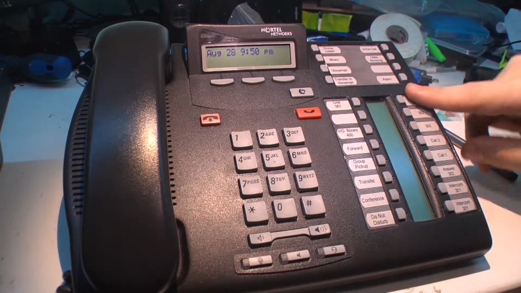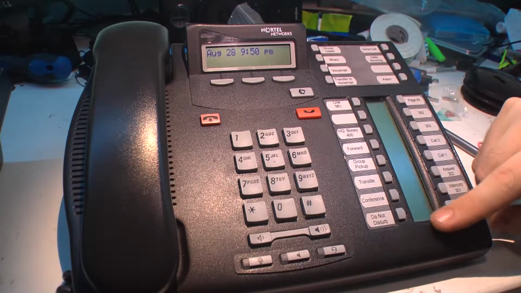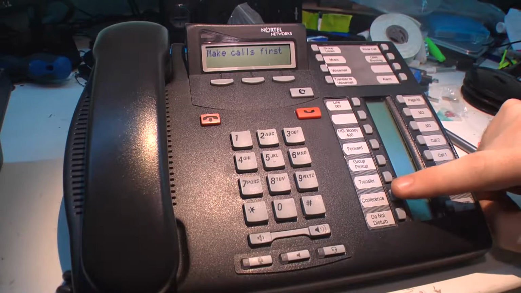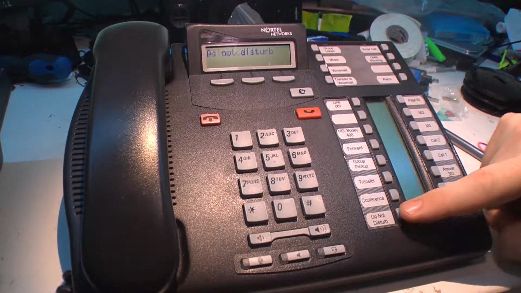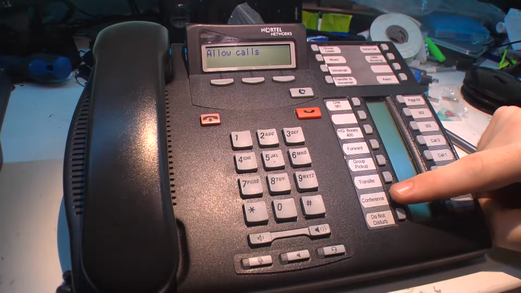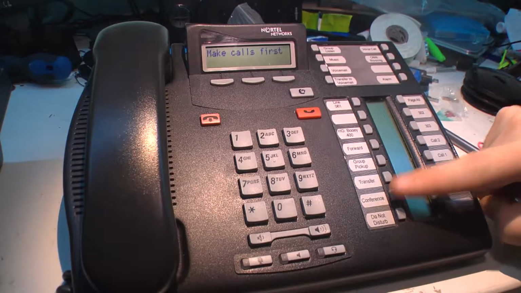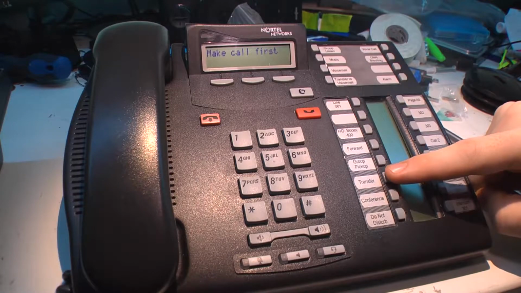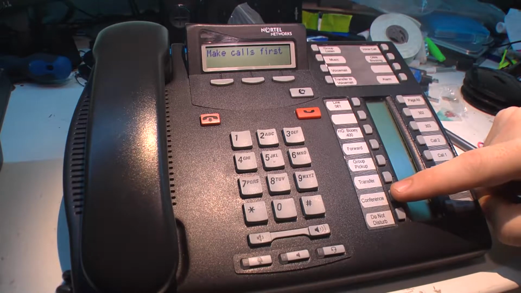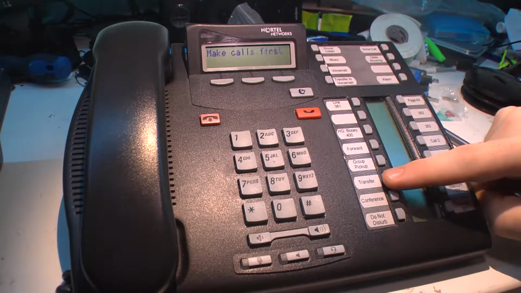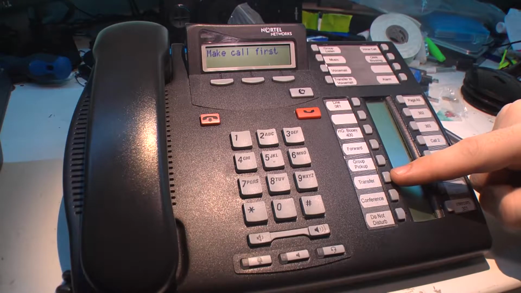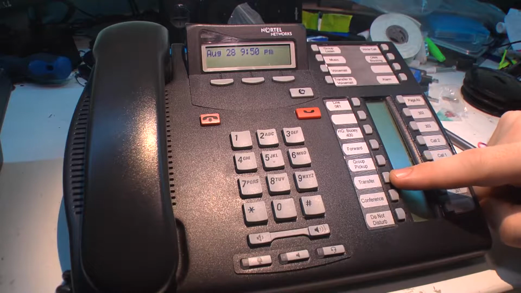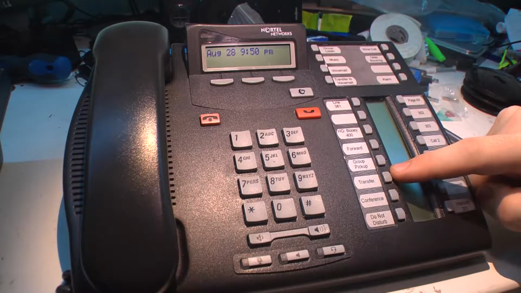Anyway. Let's say you didn't know what the buttons were and you wanted to find out. Some of these features are obvious. This is Do Not Disturb. But this one, if you didn't know that this was conference: transfer says make call first, conference says make calls first. But this isn't the only button that says make call first if you push it without having a call. So you would never know unless there was some way to find out exactly what this button did.